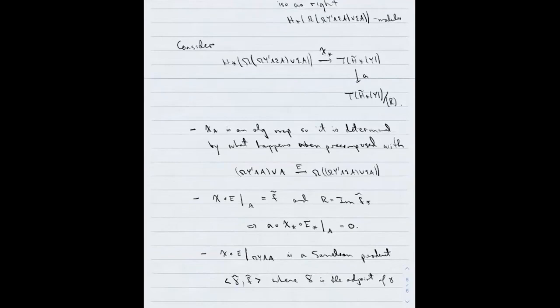So let's just call it, for some map, gamma prime.